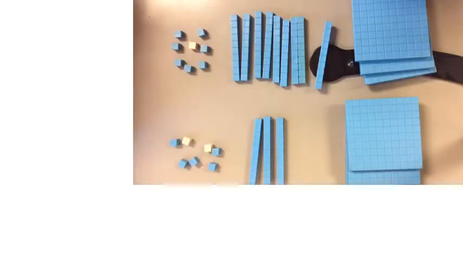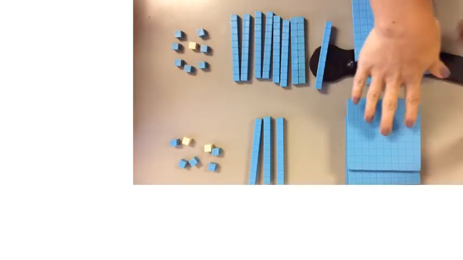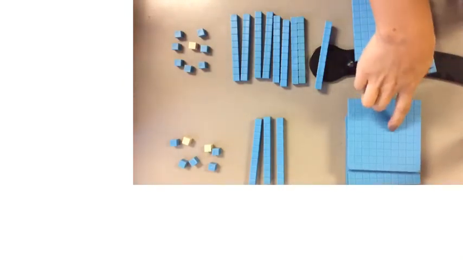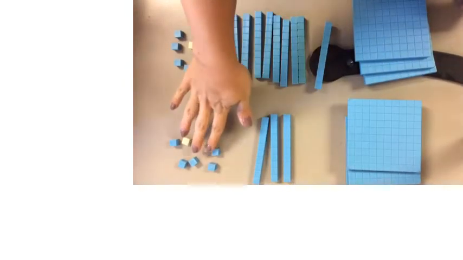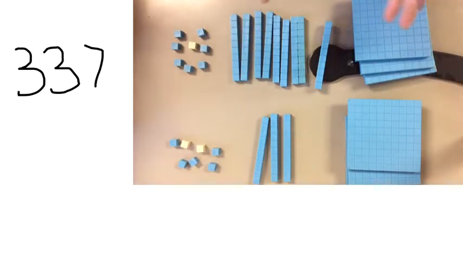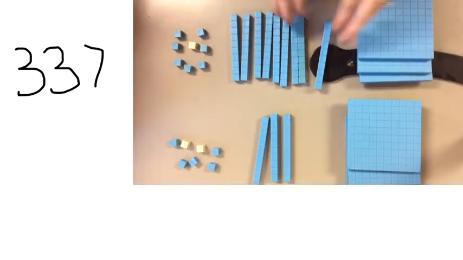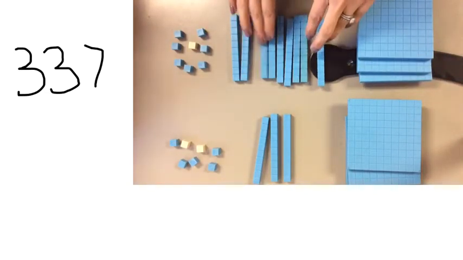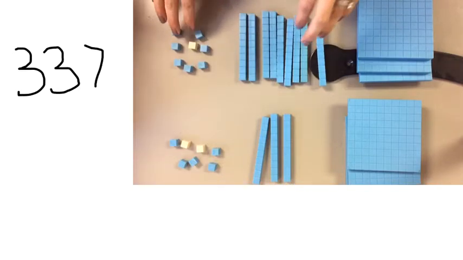So looking at this problem, I know that this top number here, or for you bottom number, is 337. So then my bottom number, I'm going to line up my place values like you see here with the blocks, and it's 398.